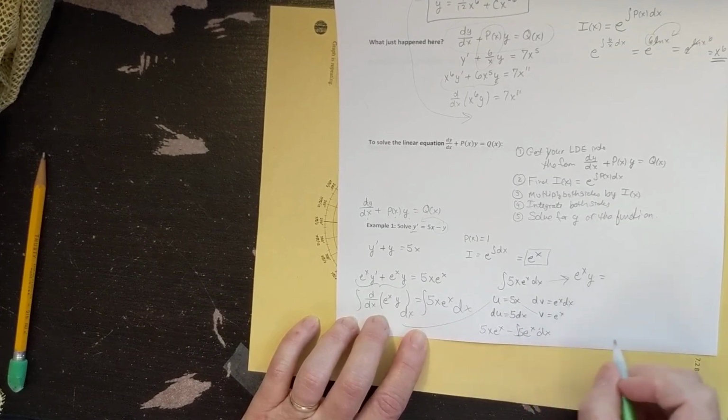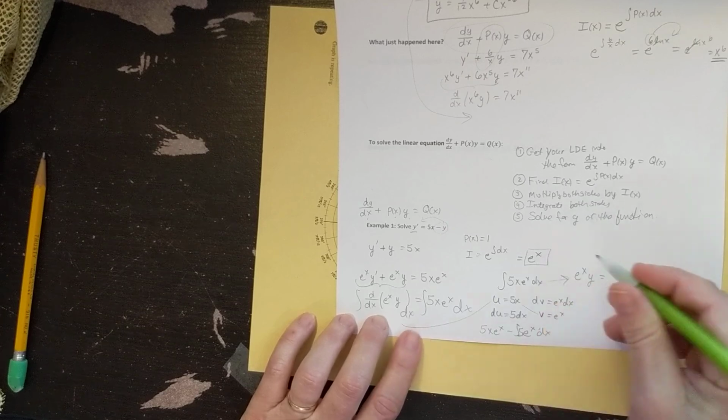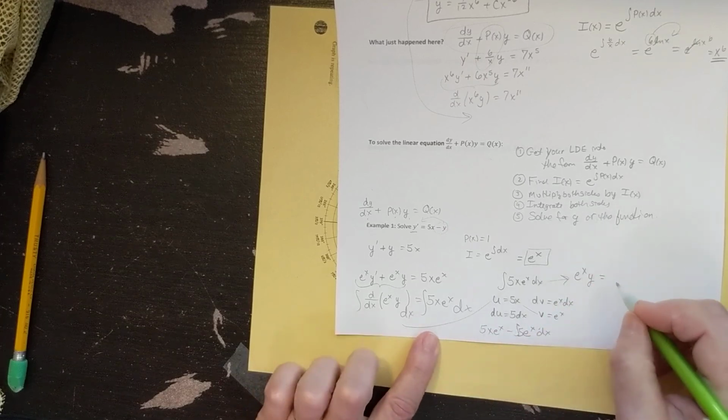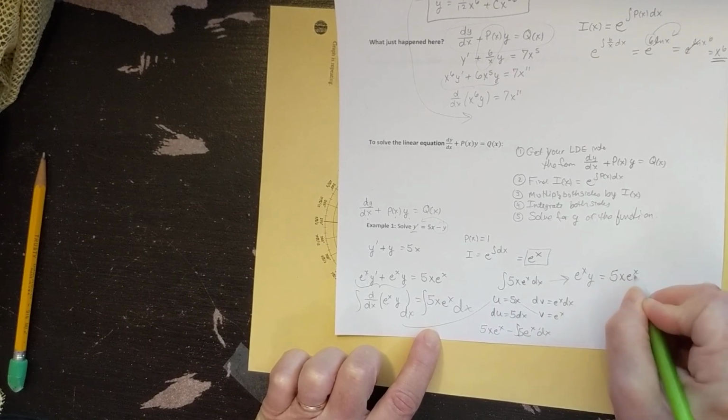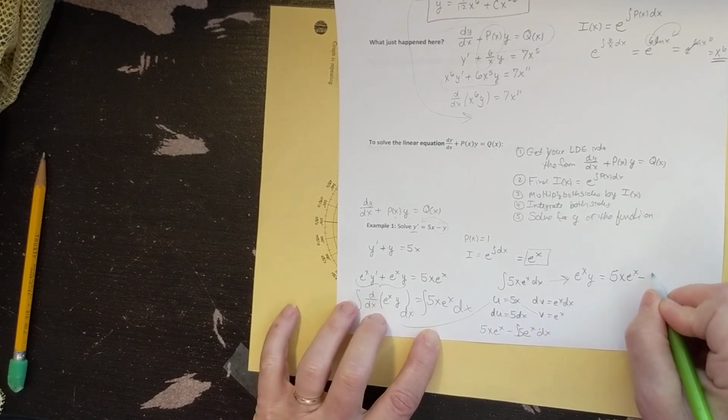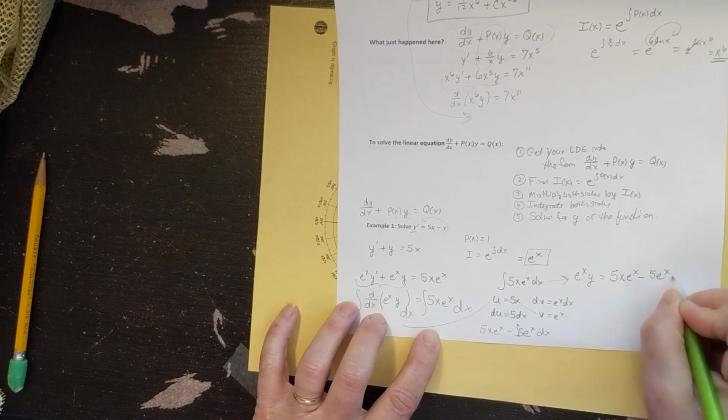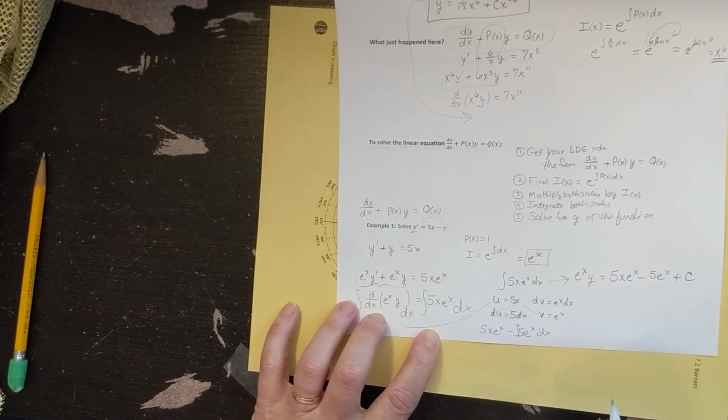When I integrate that, I get 5x e to the x minus 5 e to the x plus a constant. That's what I get right there.